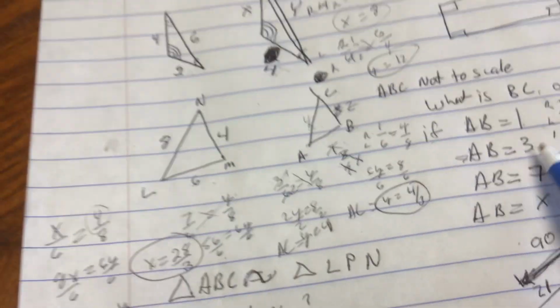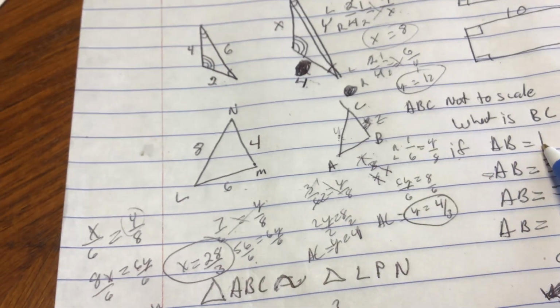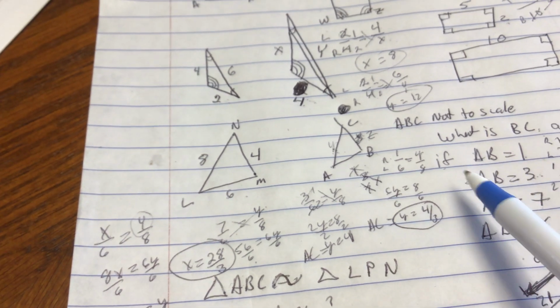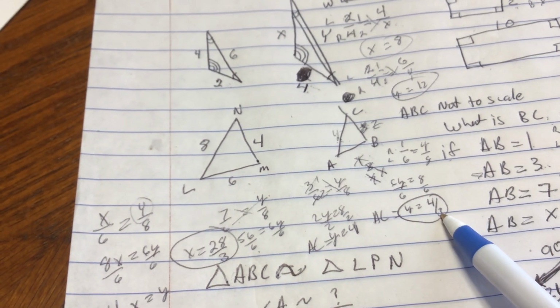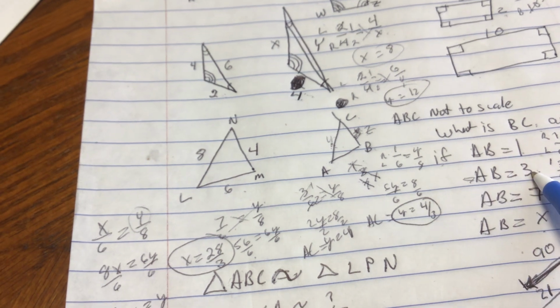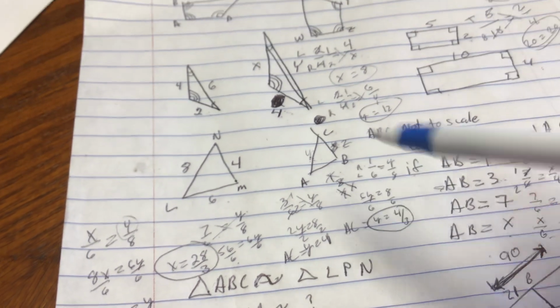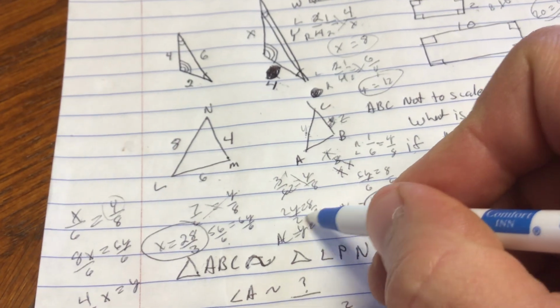So if I look back over here, and I say, all right, 1 times 4/3 obviously was 4/3. That's the first one. If I use 3 times 4/3, that one was 4. Sorry, I should have circled this one. That one was 4.